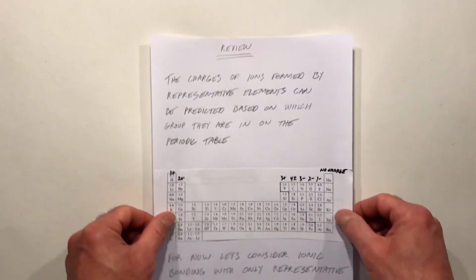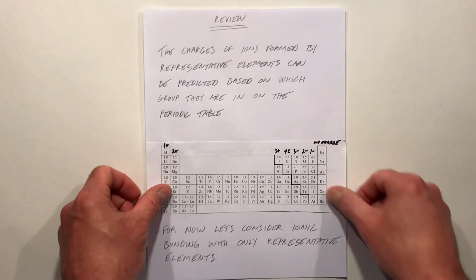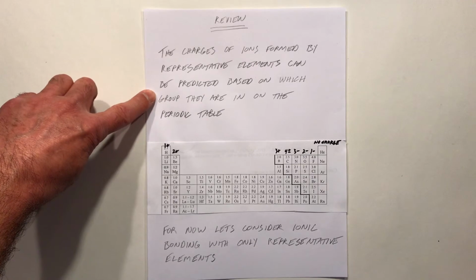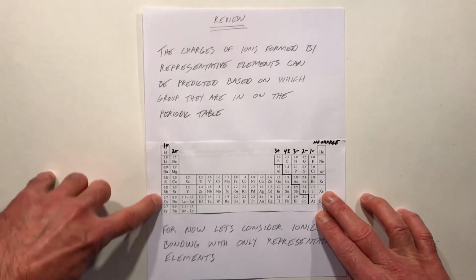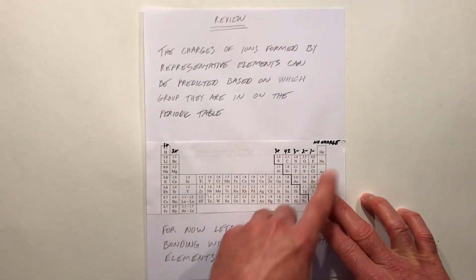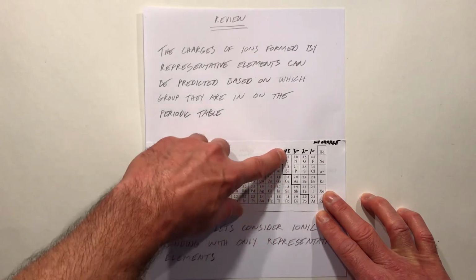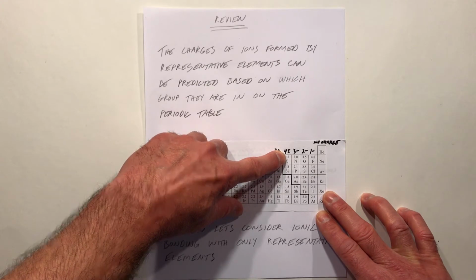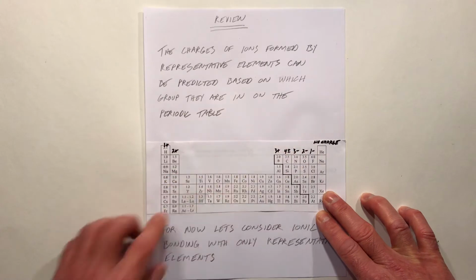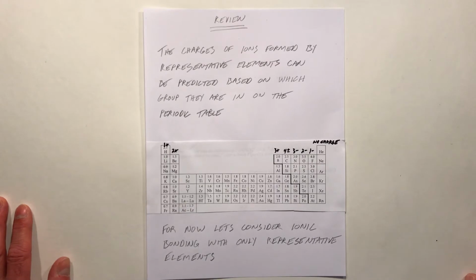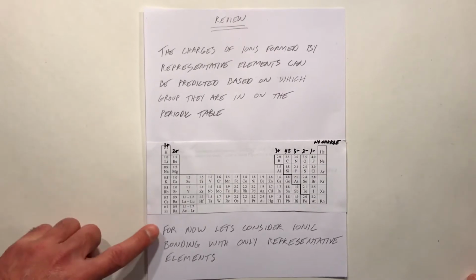Now, before we continue on and take a look at a few examples, just a quick review here. The charges of the ions formed by representative elements can be predicted based on which group they are in on the periodic table. All the elements in this first group have a 1 plus charge, in the second group 2 plus, and then moving through the rest of the representative elements, 3 plus, 4 plus for elements in this column if they come first in the compound, 4 minus if they come second, 3 minus, 2 minus, 1 minus. No charge for the noble gases. And remember that we always represent compounds with the positive ion first, negative ion second. So for now, let's just consider ionic bonding with only the representative elements.